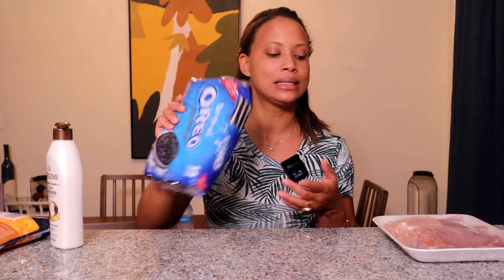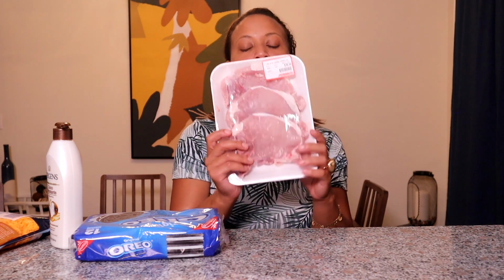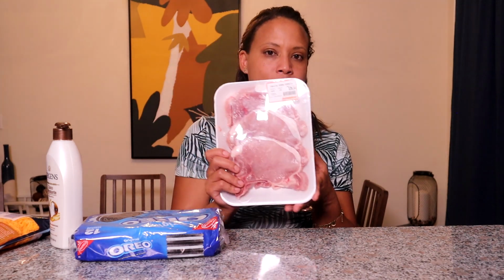And this package of Oreo is 150 pesos, which is equivalent to $2.60. And this package of pork chop, the price per pound here is 115 pesos, which is equivalent to $2.50. And these have a little over a pound of pork chop.